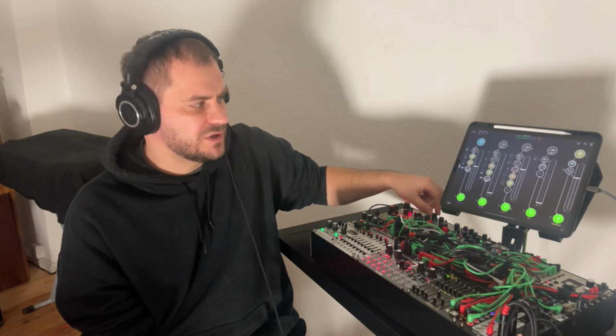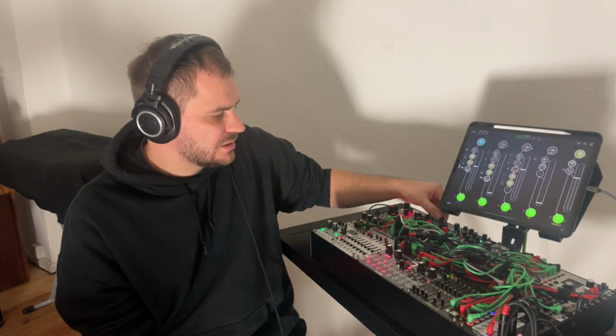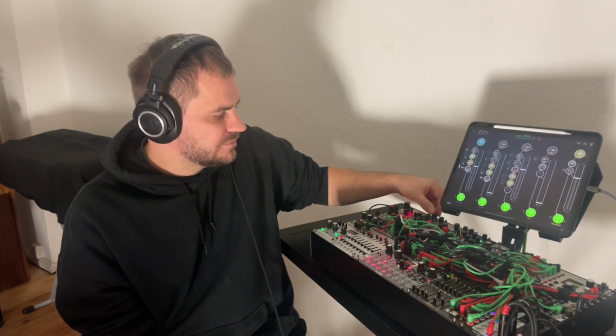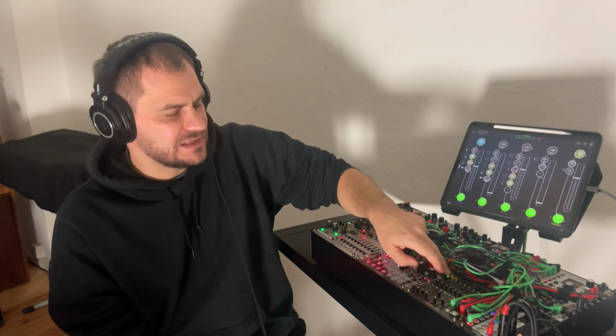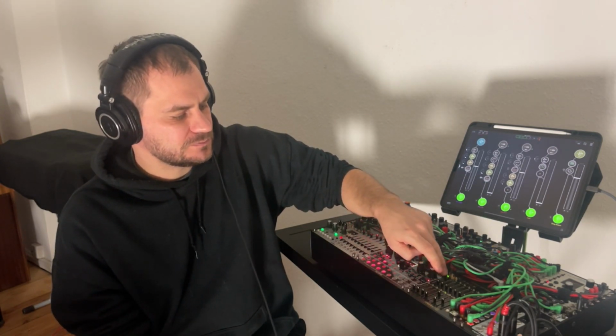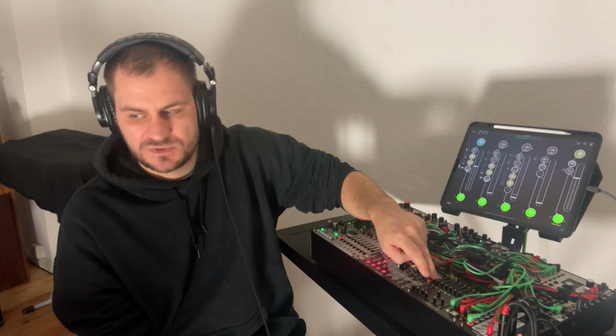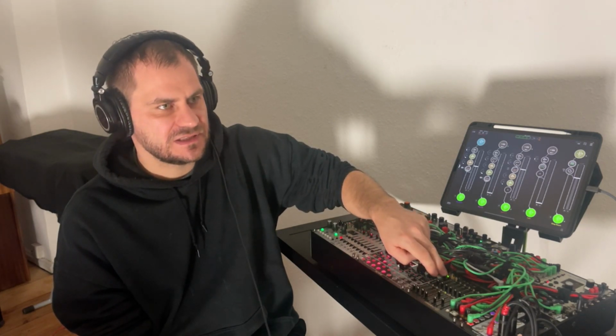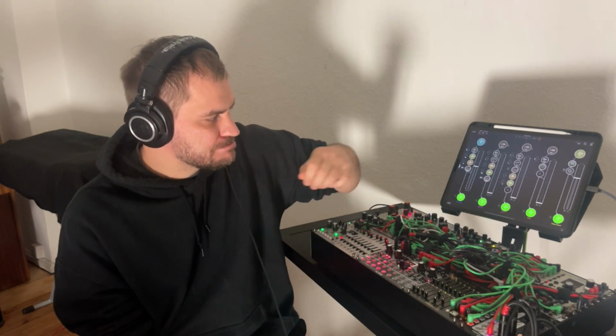I think it's here. And here I basically have the level for my main sequence. You can see that going up and down. It's just a volume control.